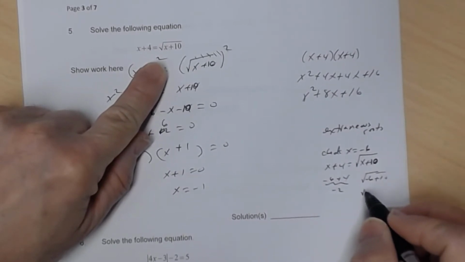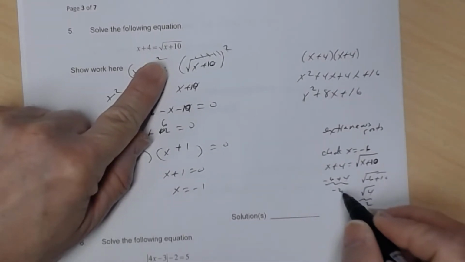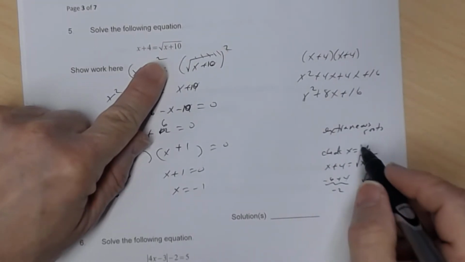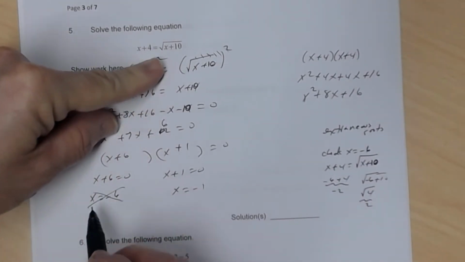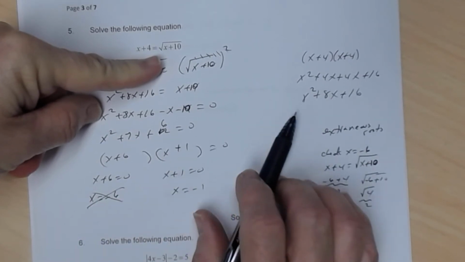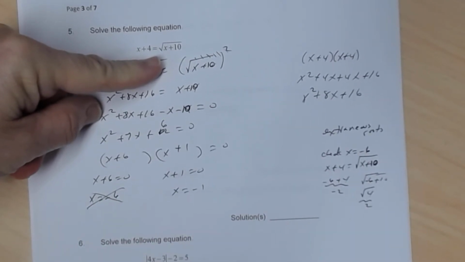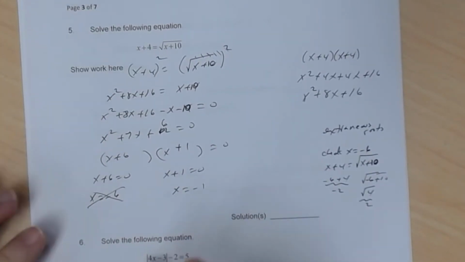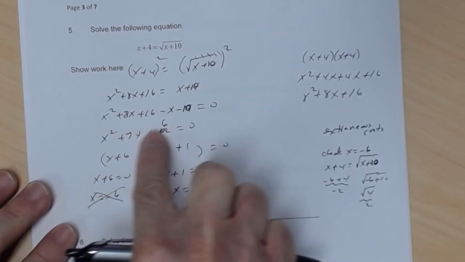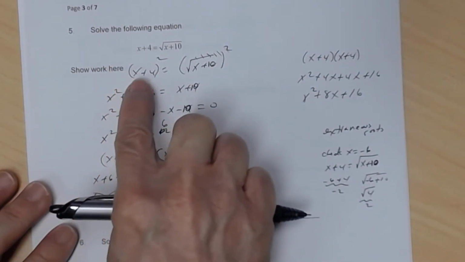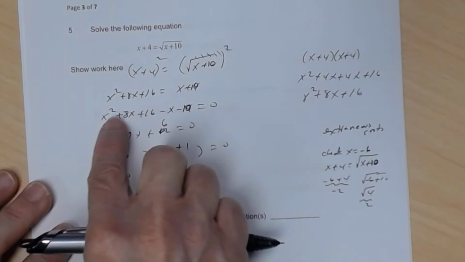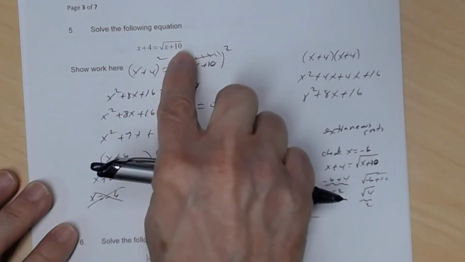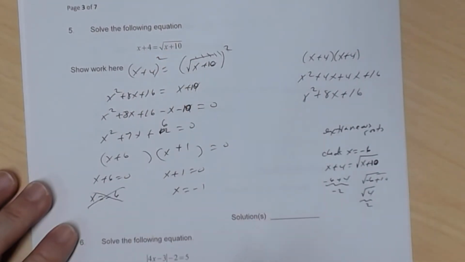And so this becomes a square root of 4, which is 2, and negative 2 does not equal 2. So negative 6 would not be a solution. Okay, negative 6 is an extraneous root. It's an extraneous solution. It's a false solution. So negative 6 is a solution to this, to the original, this right here, but it's not a solution to the original problem.